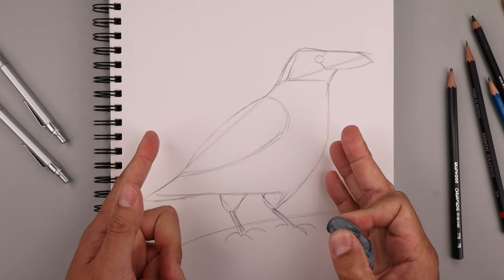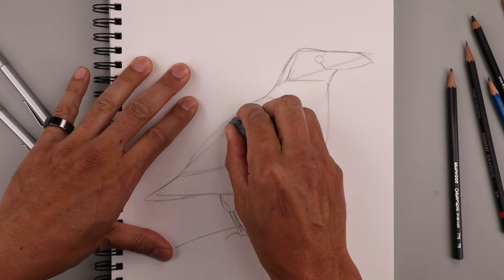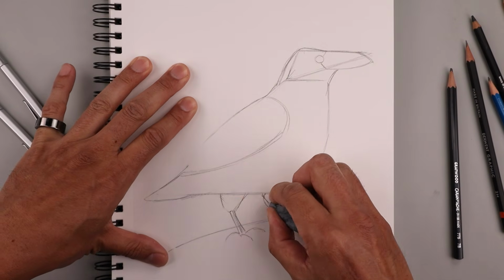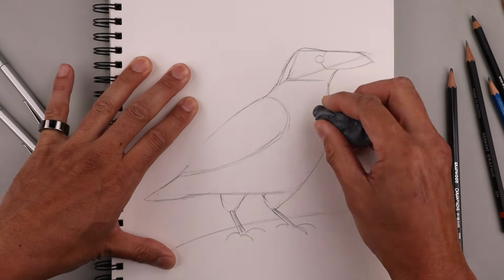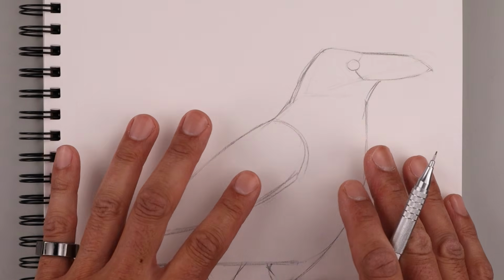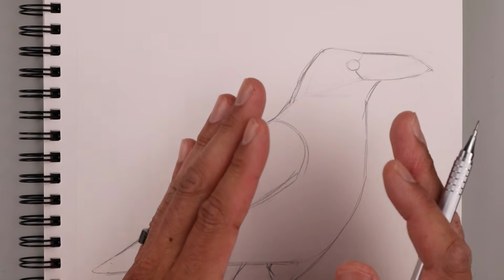Now with our rough sketch in place, I'm going to go back and clean this up by erasing some of these guidelines. This will help us get a better look at our proportions. Now once we clean up our drawing, I use this rough sketch as a guide to help us layer on some more details and refine the shapes.